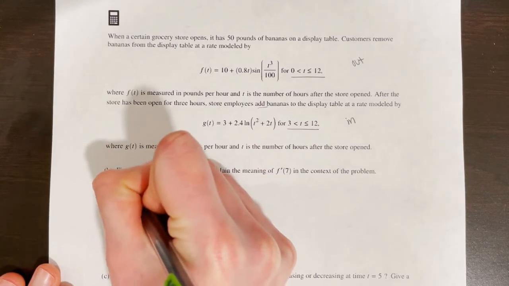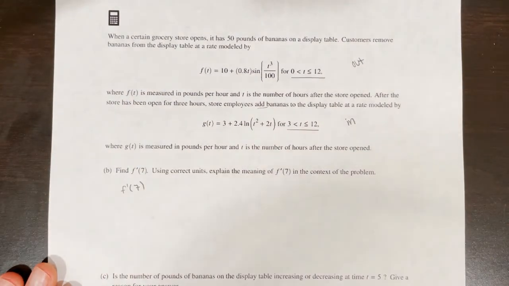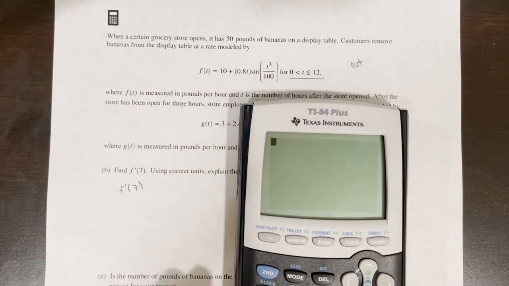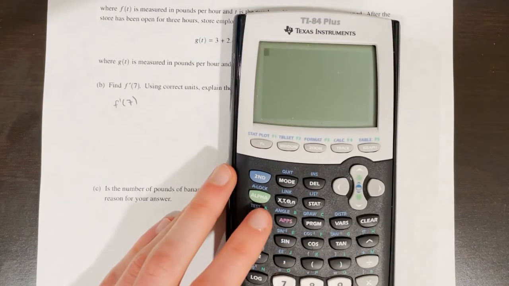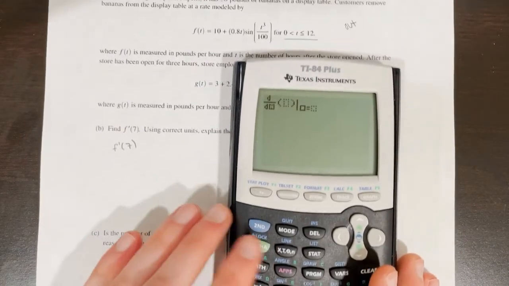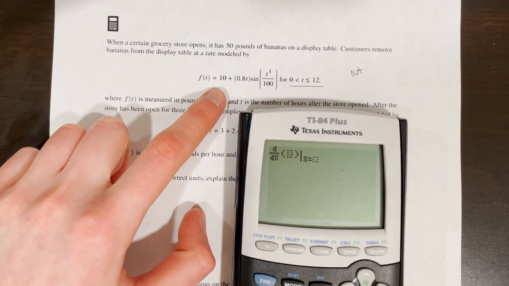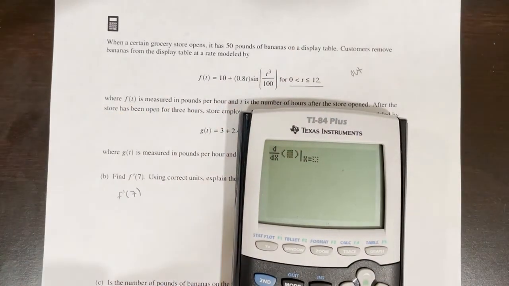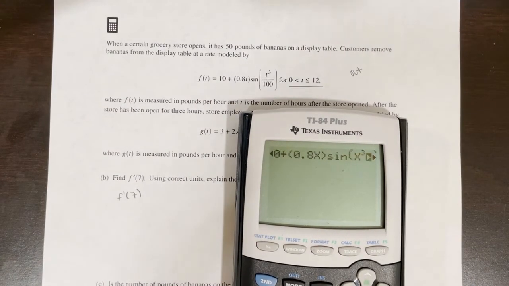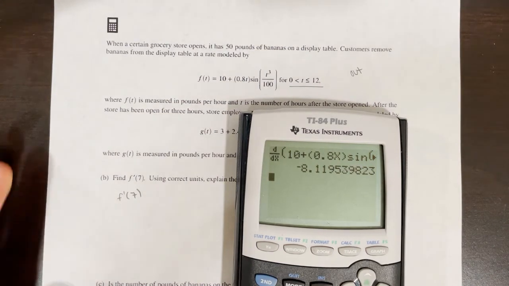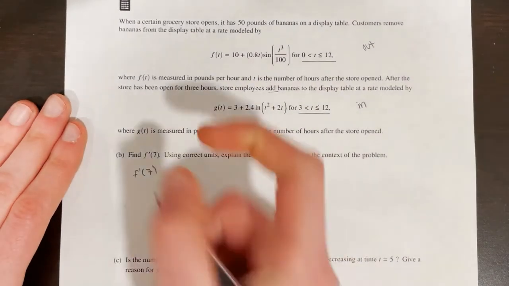To find f prime of 7, that's pretty straightforward. I just need to grab my calculator and I will do math 8 because I'm taking a derivative. So hit math and then number 8, d dx of, and then I just plug in this function right here, f of t. I will use x's in the calculator, which is fine. And I'm trying to find it at t or at x is equal to 7. So that is negative 8.119.